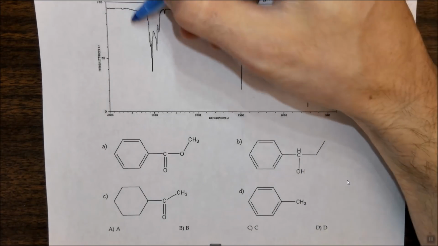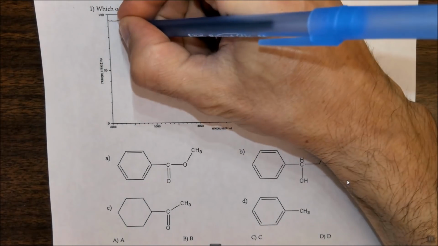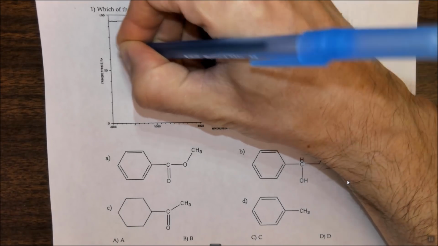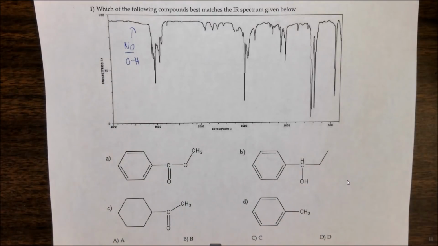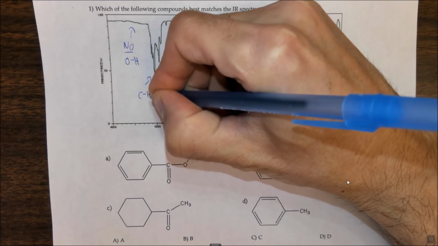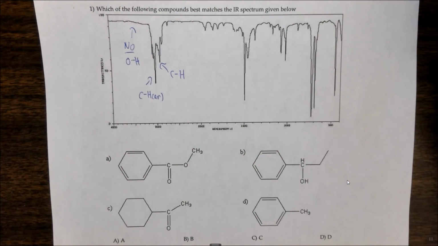I'm going to start over here just because that's where I happen to start on this one. I notice there's no broad peak here, so there's no OH. Here I have aromatic CH. Here I have non-aromatic, or aliphatic, CH.